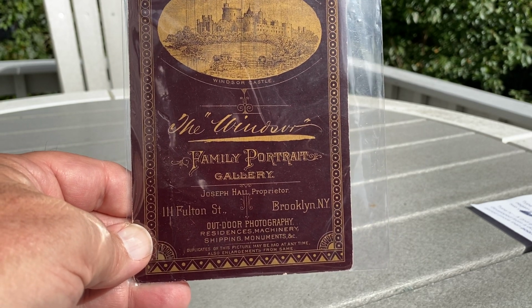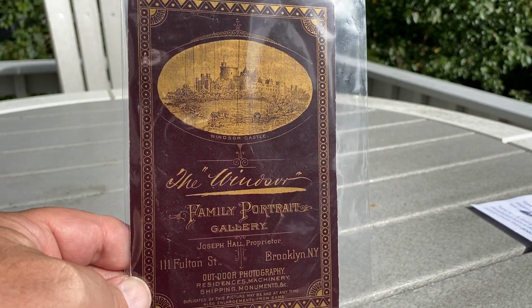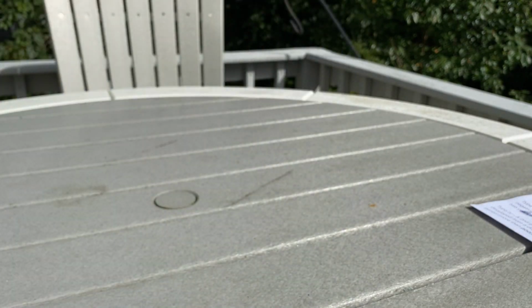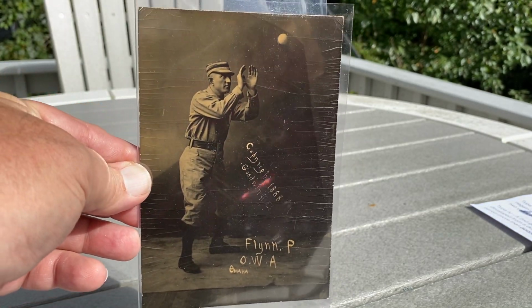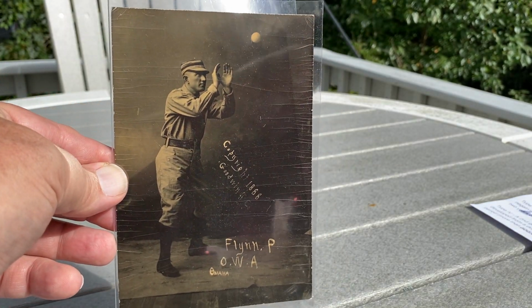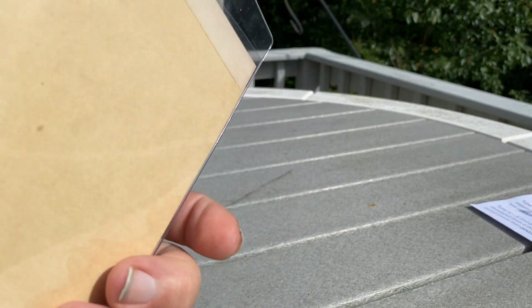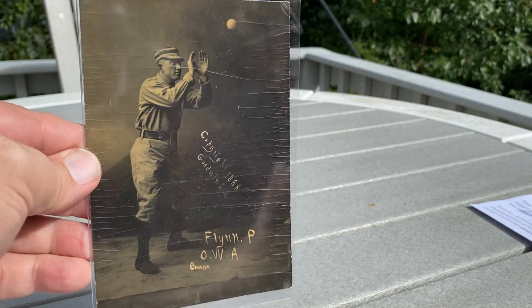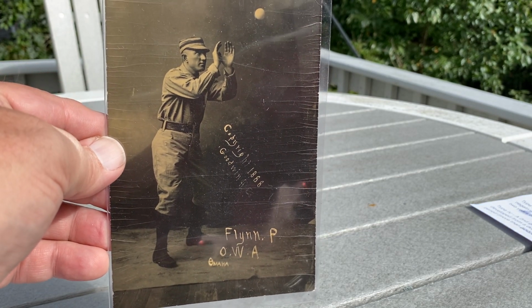Joseph Hall, 111 Fulton Street in Brooklyn, New York. But he also did baseball photography. He did a lot of studio. Here is a print made from the original Old Judge glass negative. Nothing on the back. But that is Flynn of Omaha.